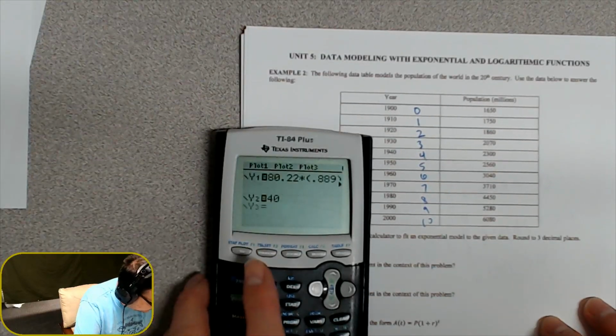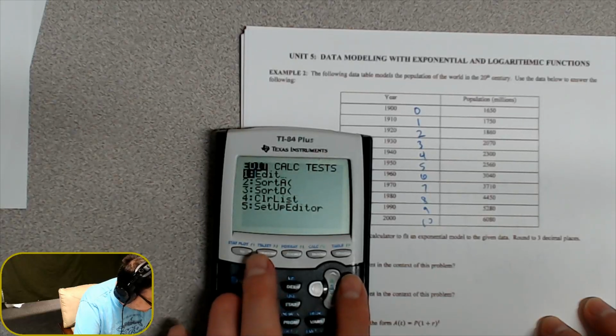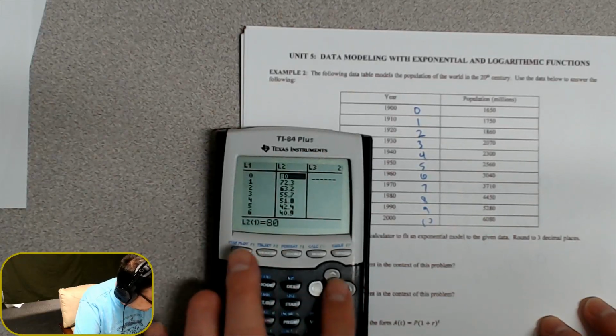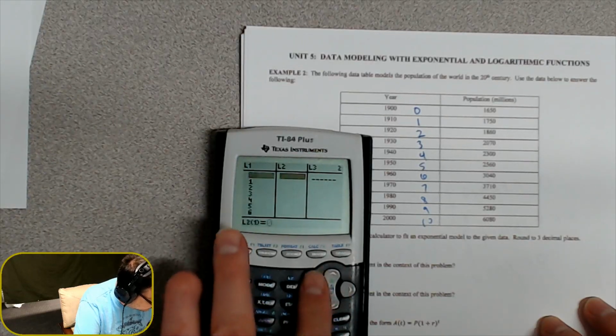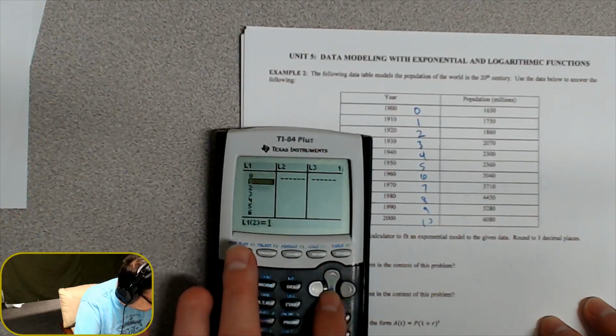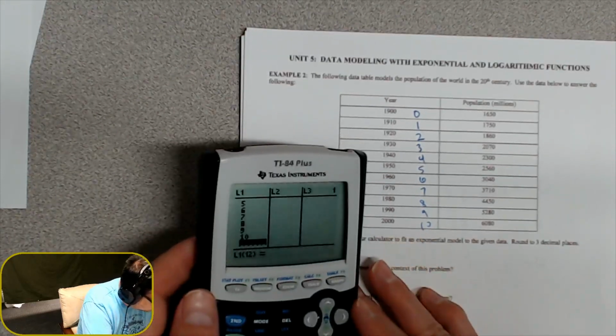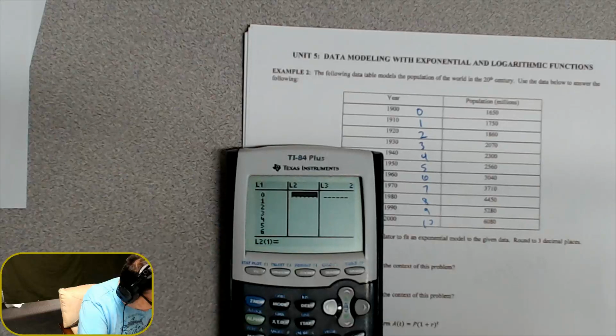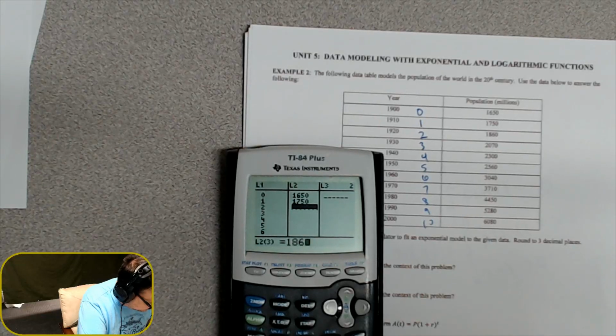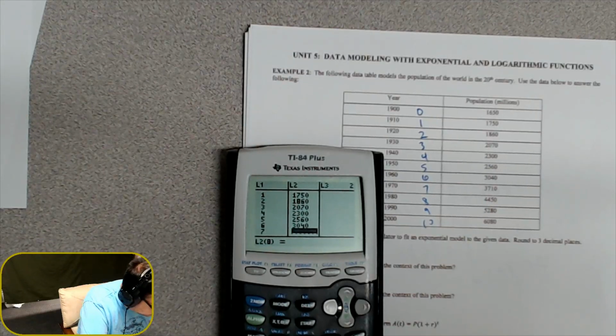Let's see what we got. So we go to stats. Just do it one more time. Stats, edit, and let me clear off list 2. And list 1, well, that's nice. 0, 1, 2, 3, but I got to enter more here. So I go 6, 7, 8, 9, 10. There's list 1. Did I do that right? And now for list 2, it's millions of people. 1750, 1860, 2070, 2300, 2560, 3040. Remember, ask a question. Send Mr. Byrne a message if something's bothering you.